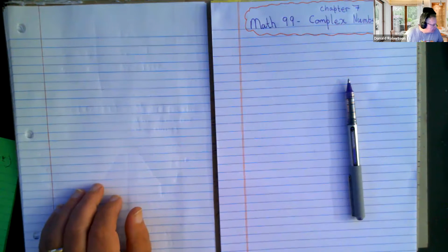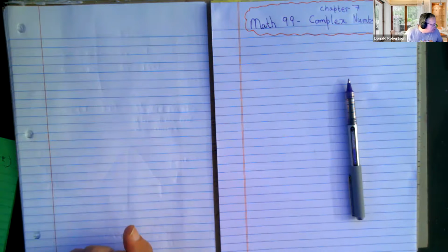Today we are going to look at finishing off chapter 7. In particular, we're going to be doing the last topic in chapter 7. Its heading is complex numbers. So let me give you a little bit of background.